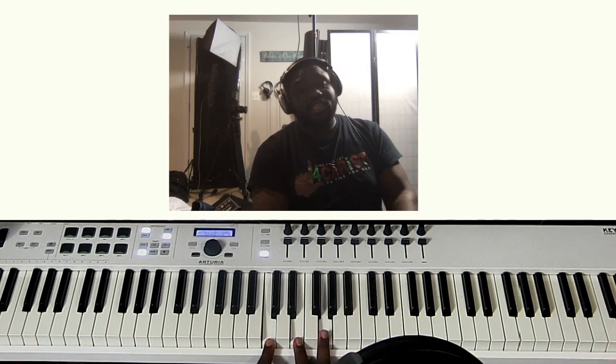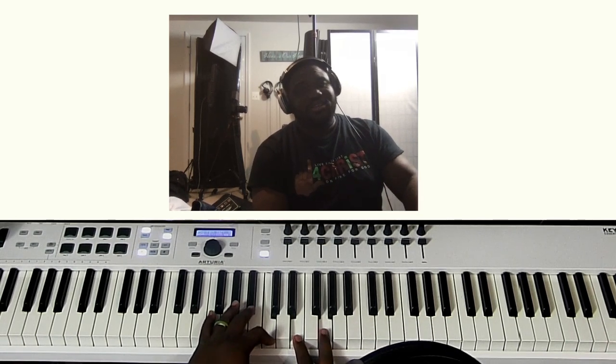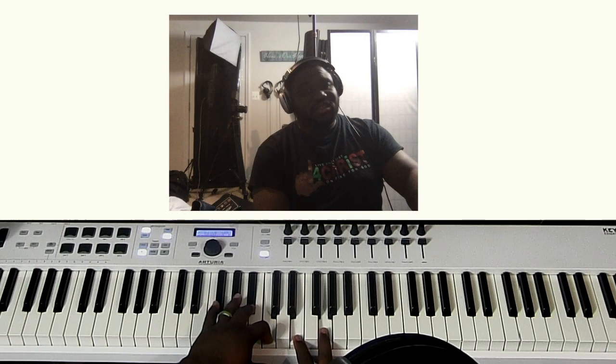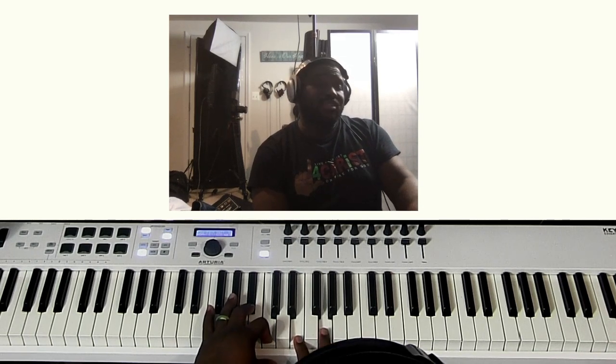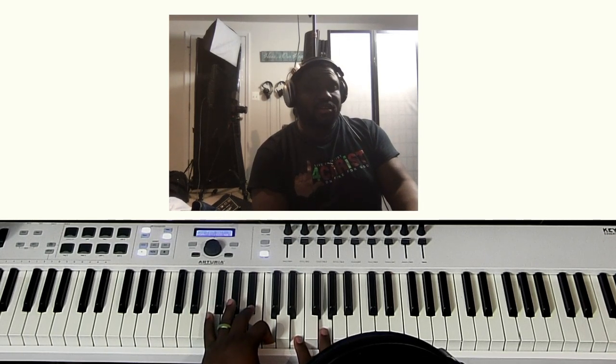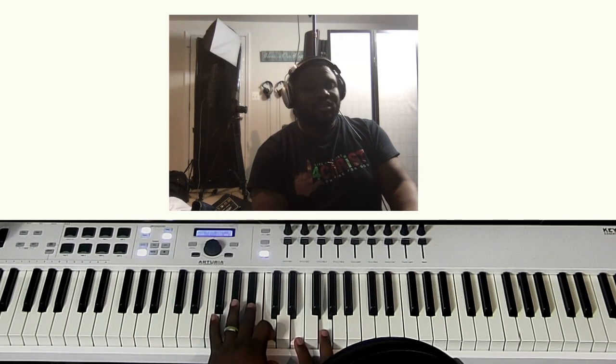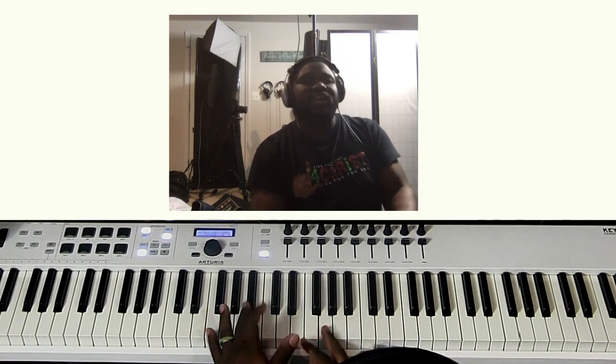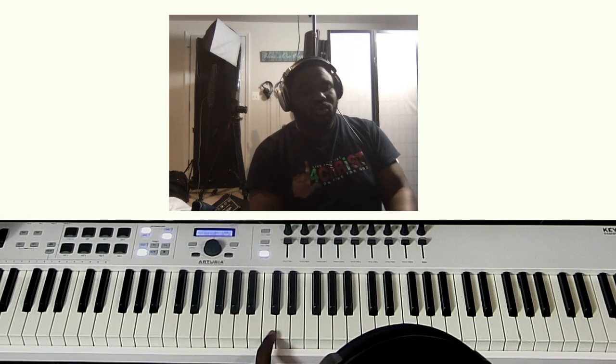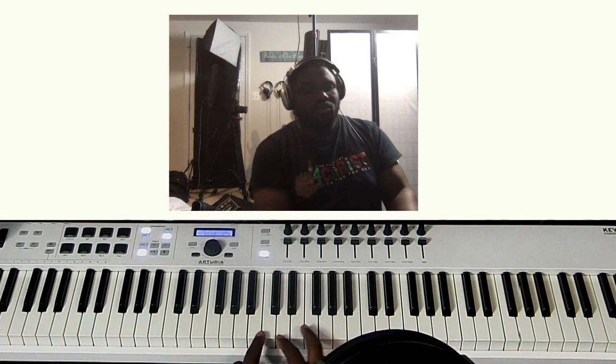So C, E, G is our 1. Then our second chord is our 1/7, which is basically C7, okay? Then we have an option of a 2 or a 4, okay?